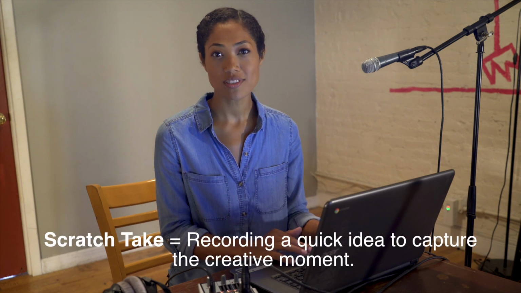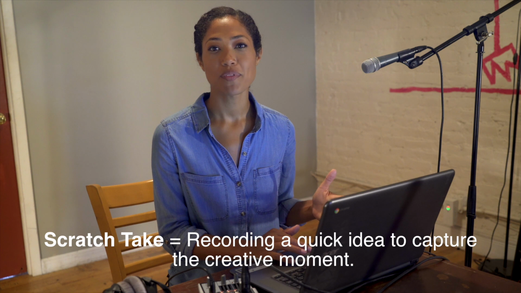Okay, now that I'm all queued up, I'm going to press this record button and record what's called a scratch take, which is just the term for recording something to get it down, capture an idea before you lose the creative spirit. We'll revisit this later as a way to help you generate ideas, but for now, we'll just go over the mechanics. So go ahead and press the record button.